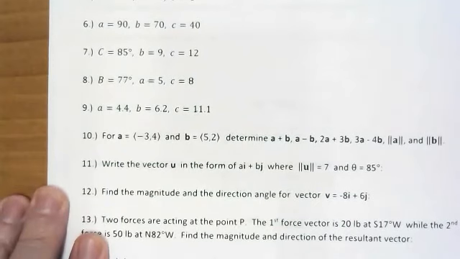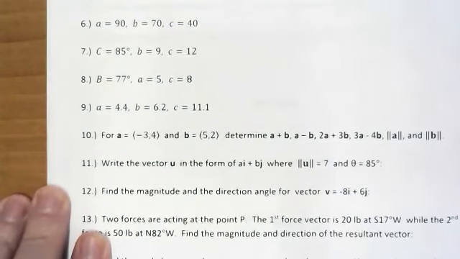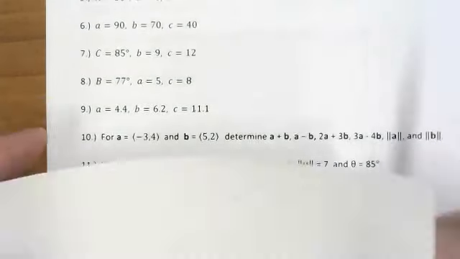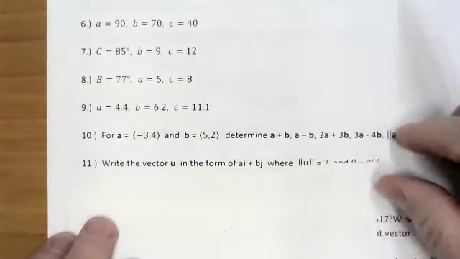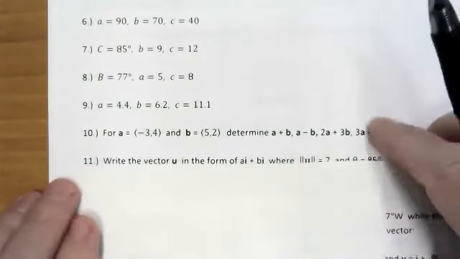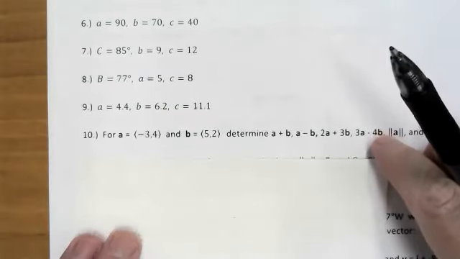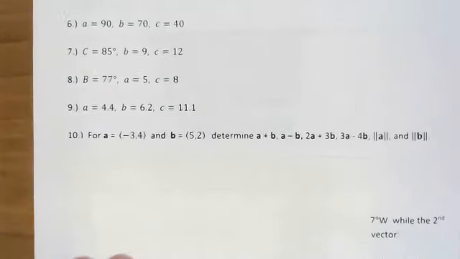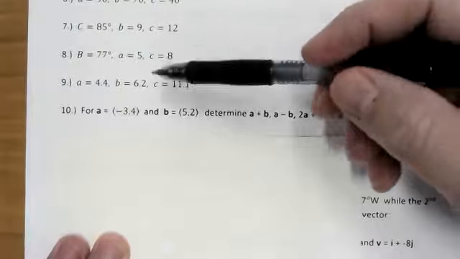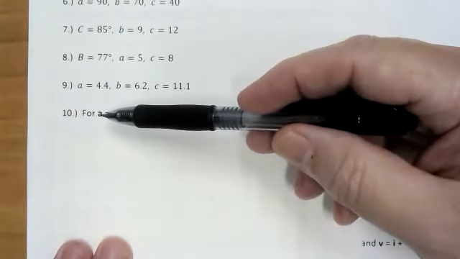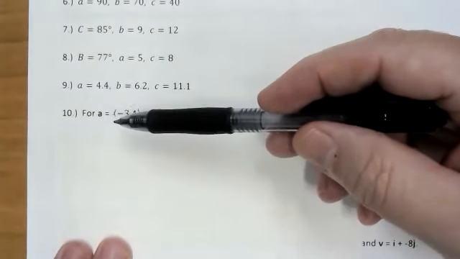So while I've got this up here, we'll just look at problem 10. So now we're dealing with vectors. So you see on this, bold letters indicate vectors.